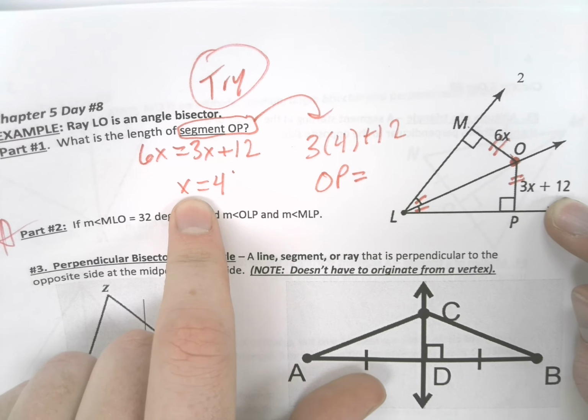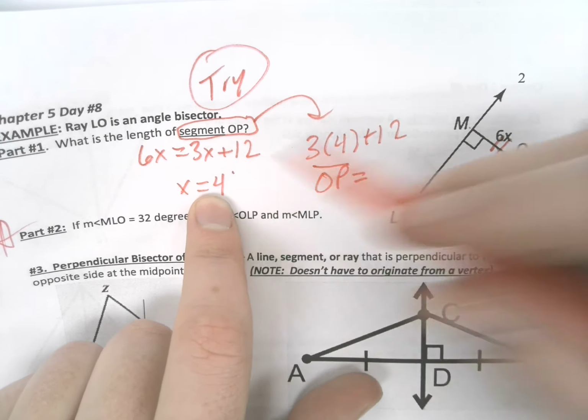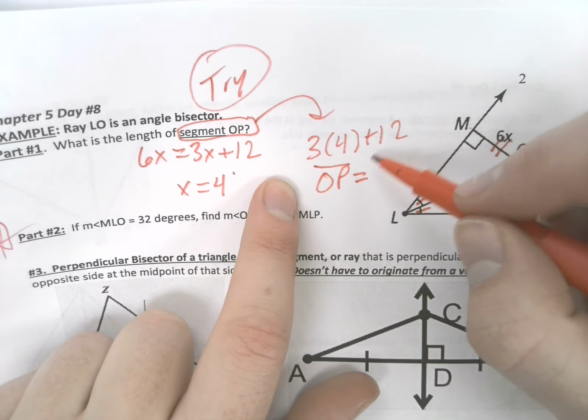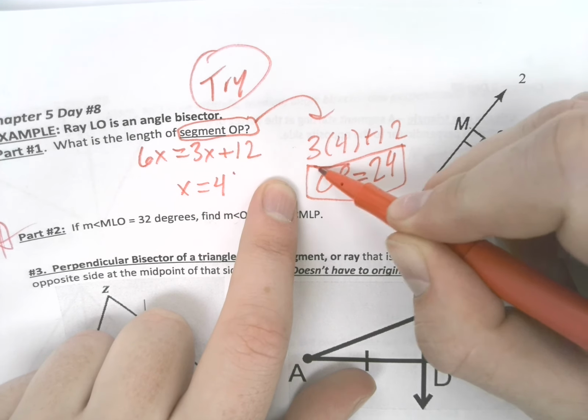X equals 4. We want to know what segment OP is. So we plug 4 into x. 3 times 4 is 12. 12 plus 12 means OP is going to be 24 units.